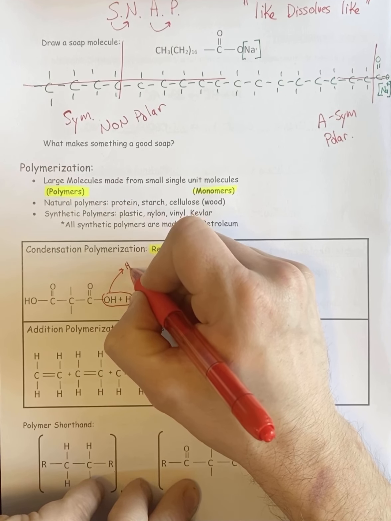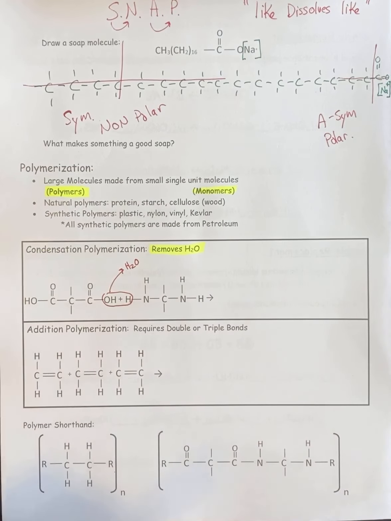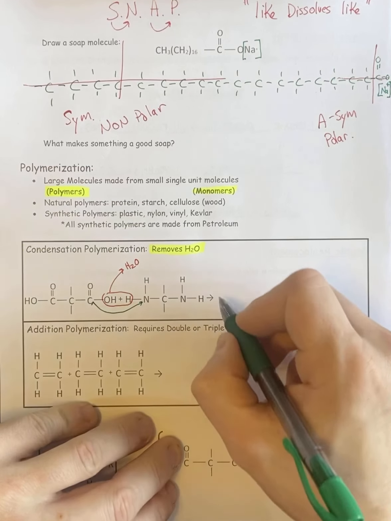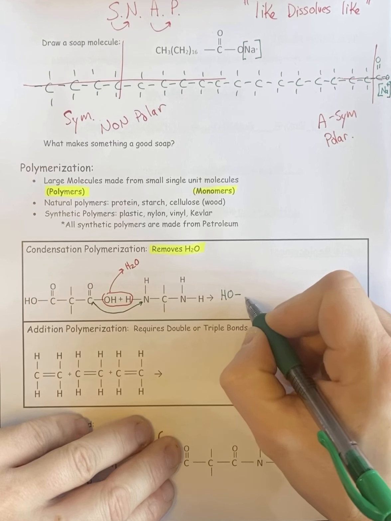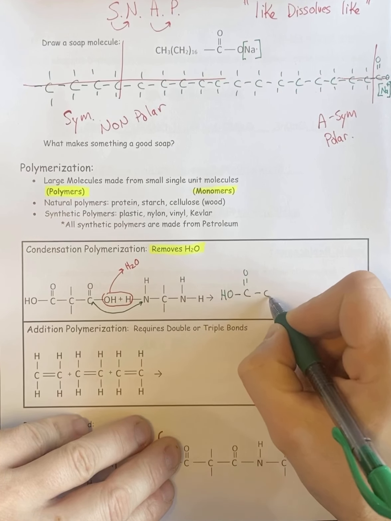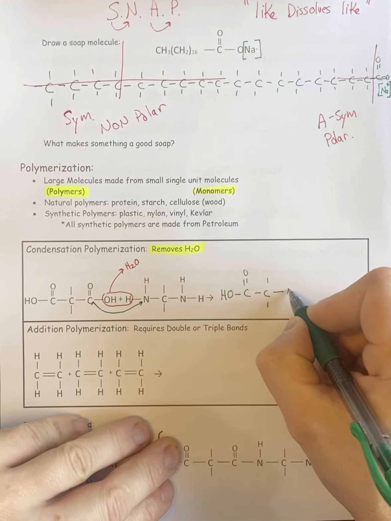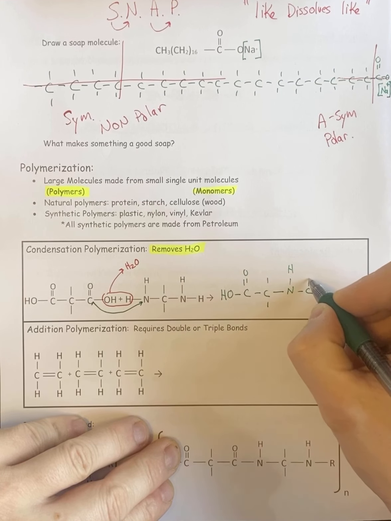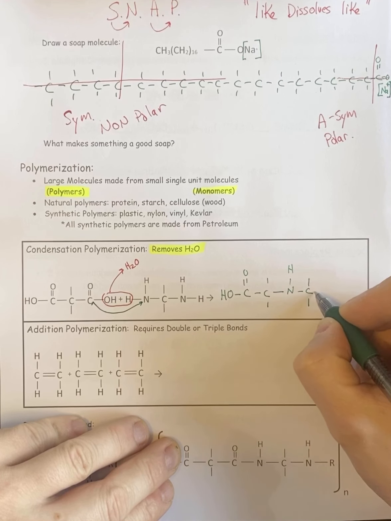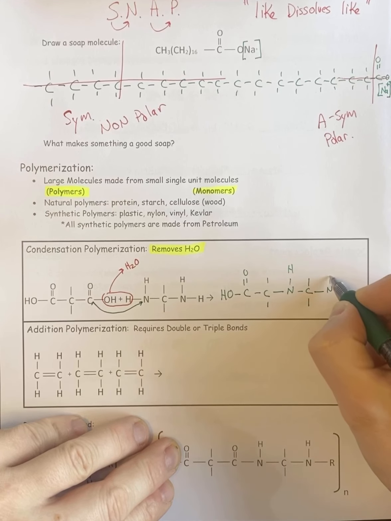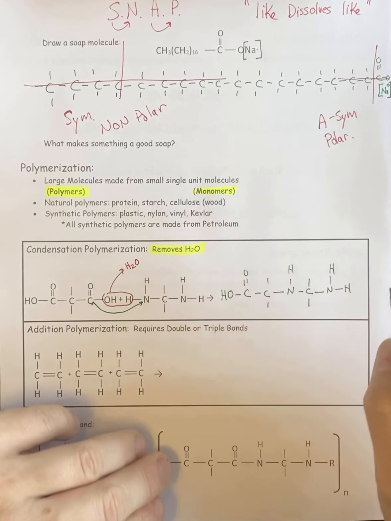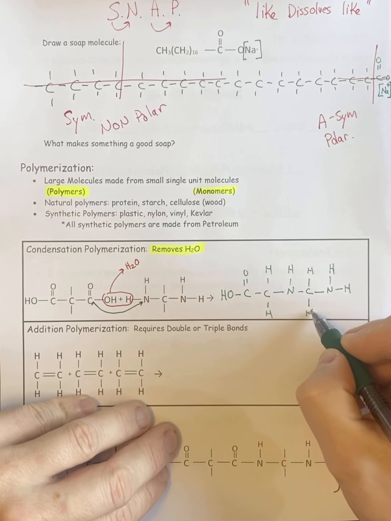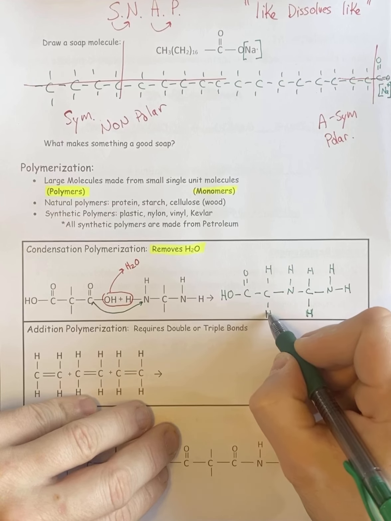and we remove a water. And then what's left over bonds together. So this thing would look like this. Now, I didn't draw out all my H's. I can go in and fill them in. I was just trying to keep it the same format as I did on the left side to make it a little bit easier to view it, but that's it.